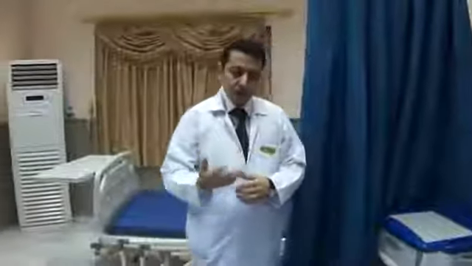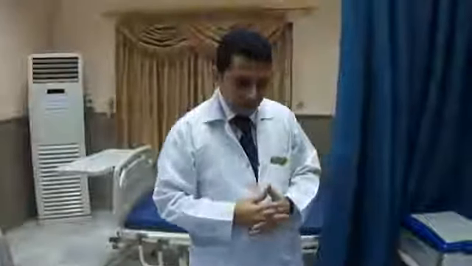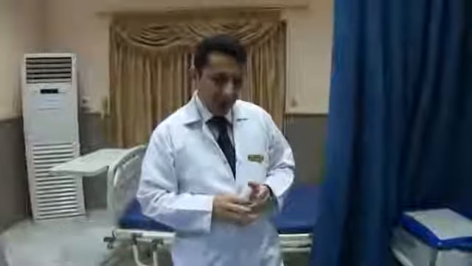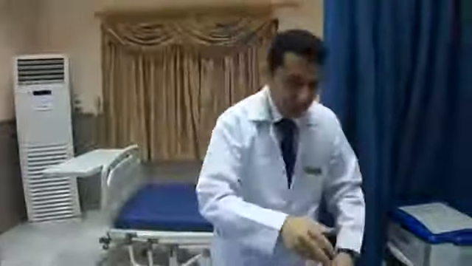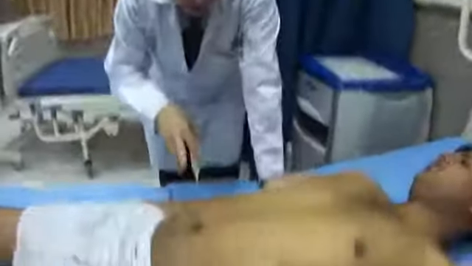Okay, all of these clinical suggestions and clinical findings are related to the first step in the inspection, which is the movement, the pattern of movement. The second step in the inspection of the abdomen is the contour of the abdomen. Let's look again at the abdomen.